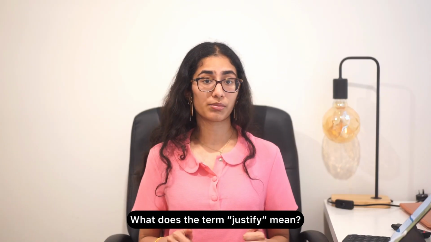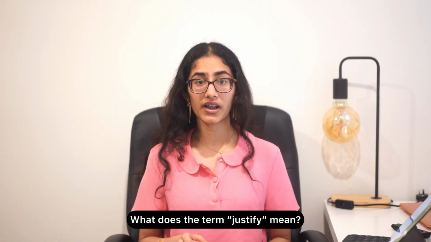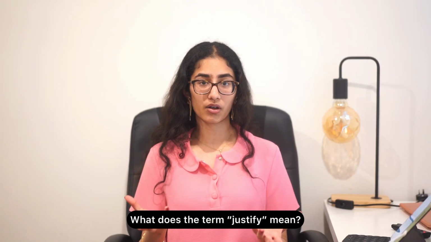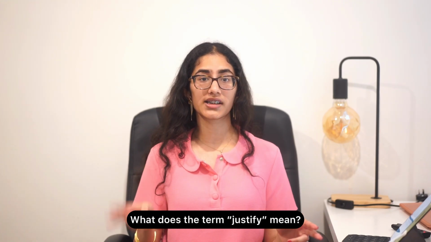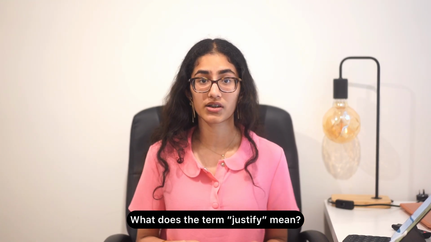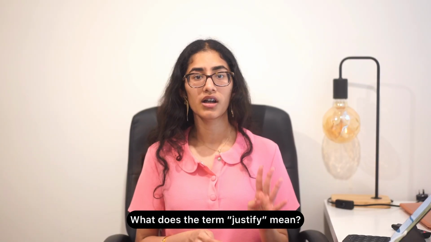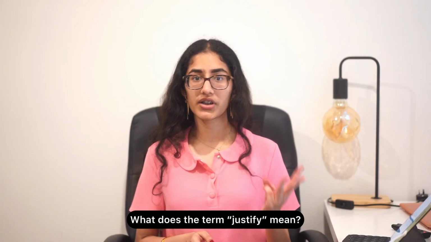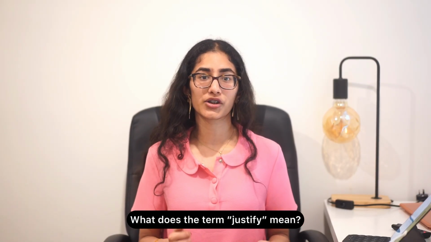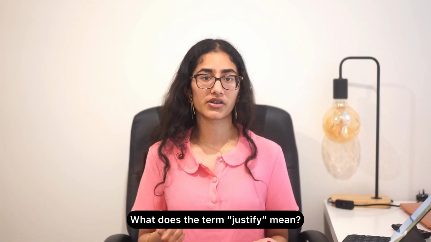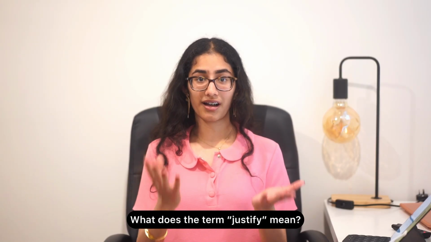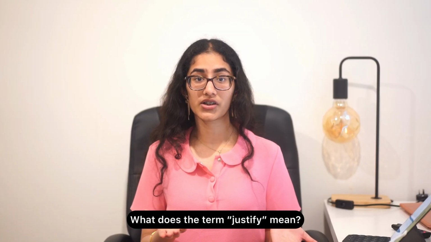Another really common example you see is justify. So justify is about weighing the pros and the cons of a concept. So make sure you mention the advantages and the disadvantages based on the number of marks. If it is a 4-mark question, what I would do is 3 advantages and 1 disadvantage. Or let's say 1 advantage and 3 disadvantages.